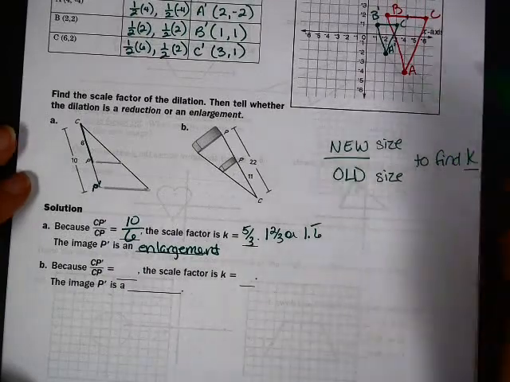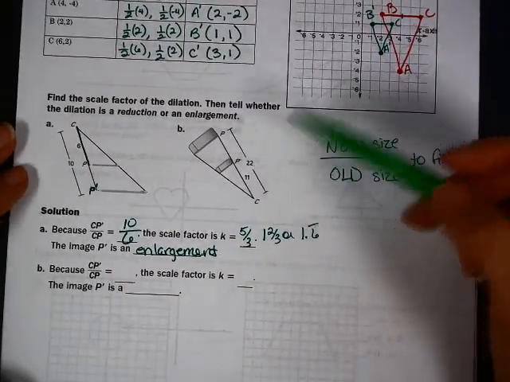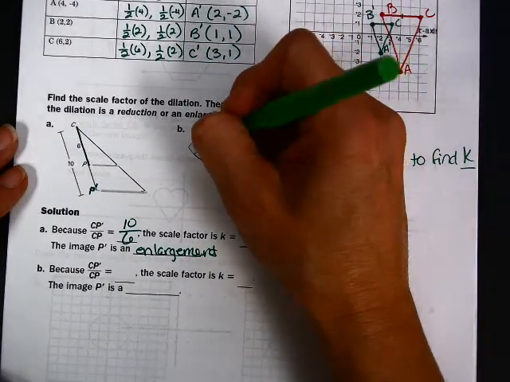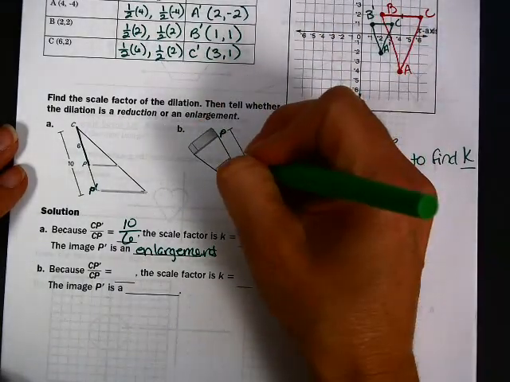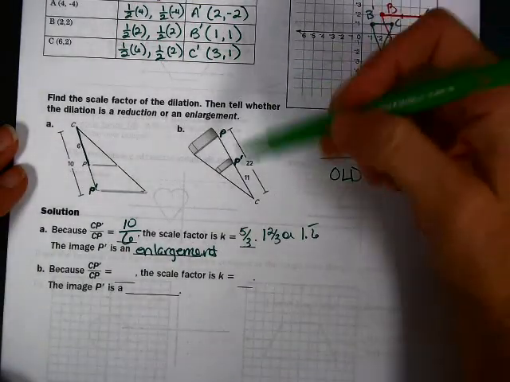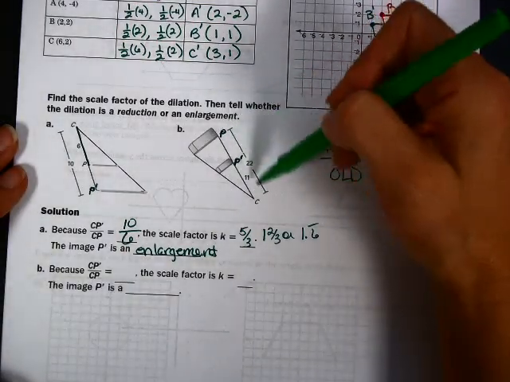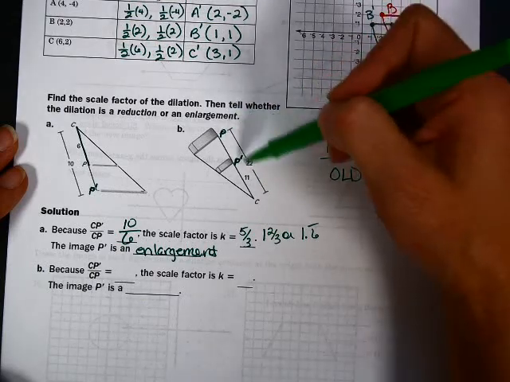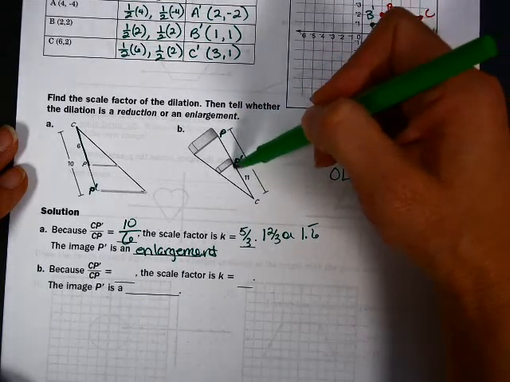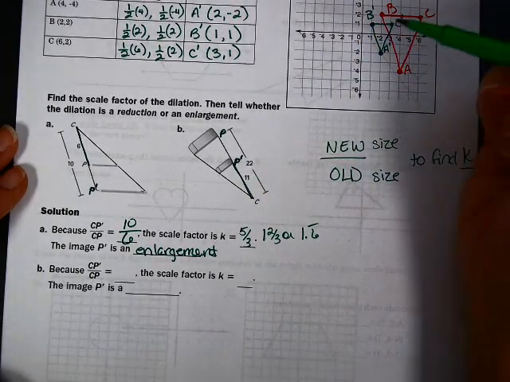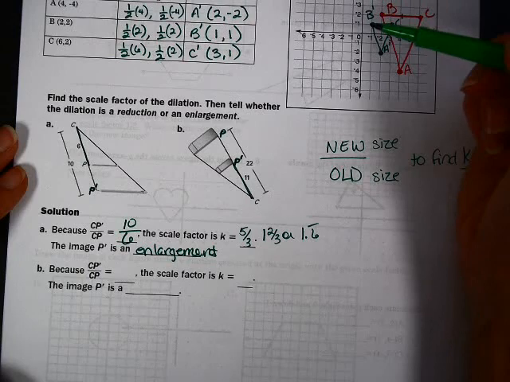All right. Next situation, picture B. This point here is P. This point here is supposed to be P prime, but you can't see the little marking. Originally the length of this was 22, and it shrunk, so now its length is only 11. Well, you know that 11 is half as much as 22.